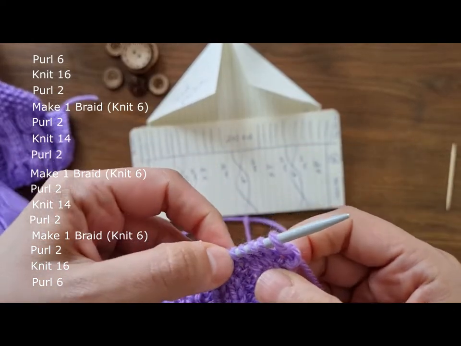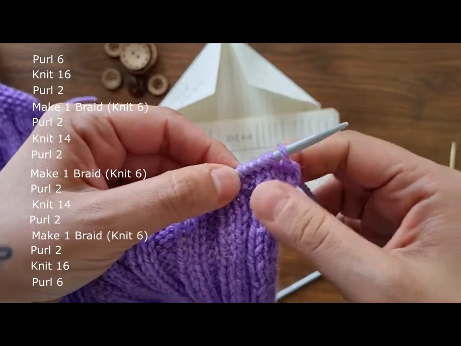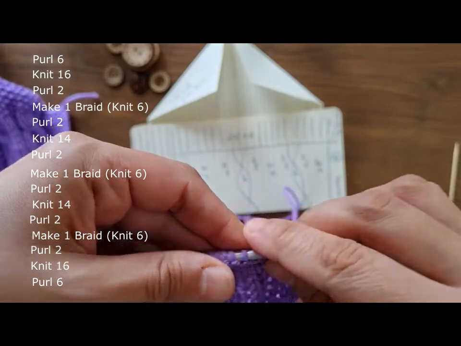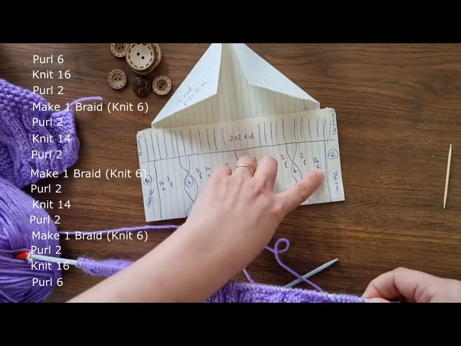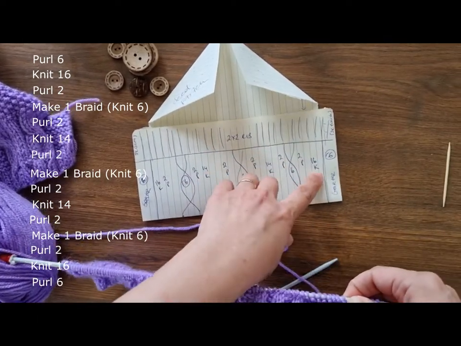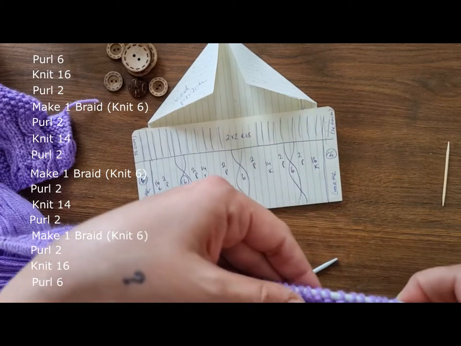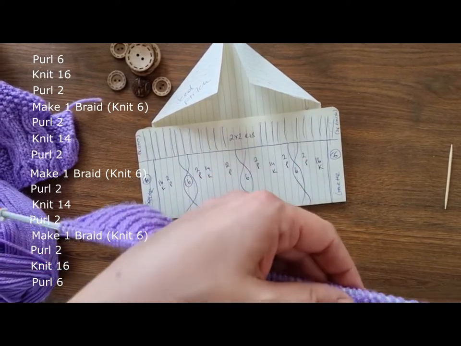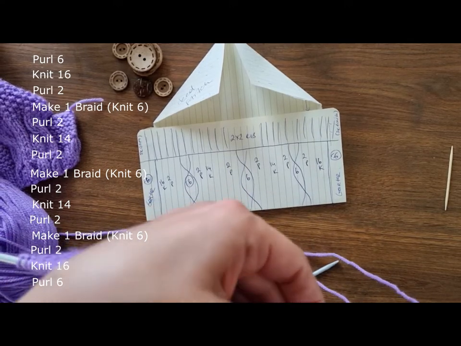Because the first 6 is garter stitch, I will purl them. Although they look like knit stitches, I will purl them. So it will be garter stitch. The next, if it says 16 knit here, I should do 16 purl. If it says 2 purl, here I should do 2 knit.